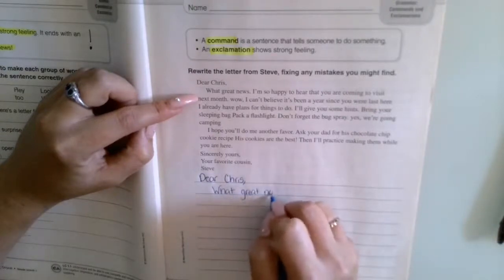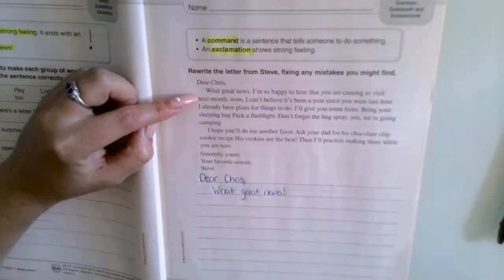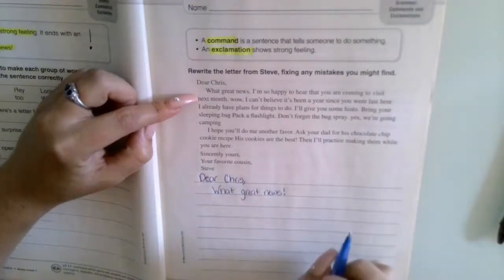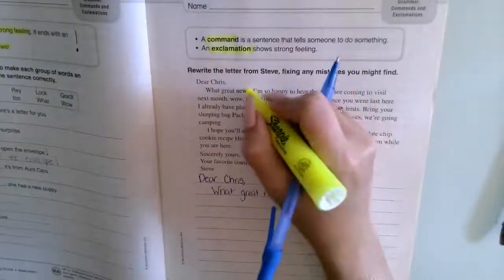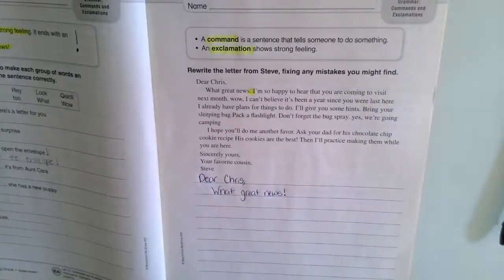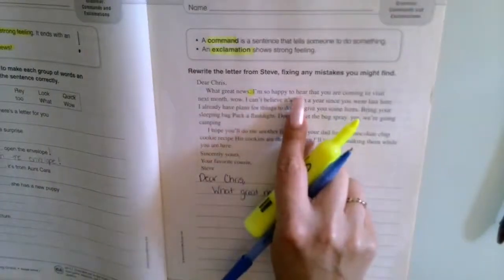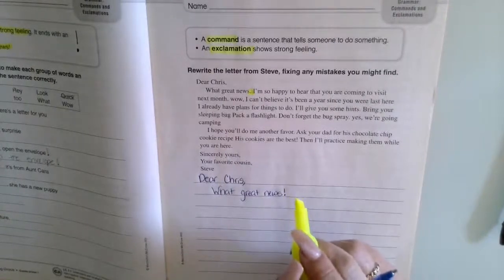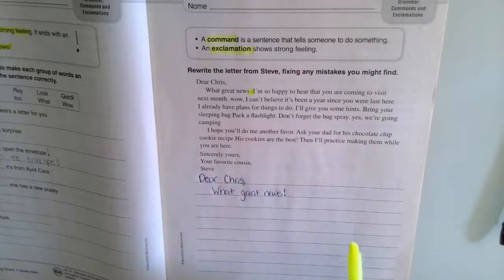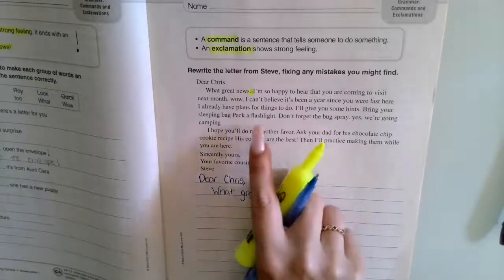Great news! I'm so happy to hear that you're coming to visit next month. It may be easier for you to go through and just read first what you want to fix, and then go down. So that sentence is fine. I'm happy to hear that you are coming to visit next month. Wow, I can't believe it's been a year since you were last here. I already have plans for things to do.